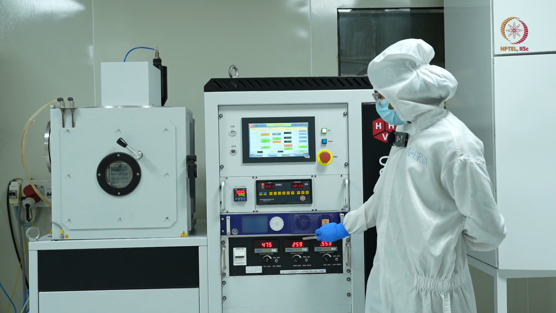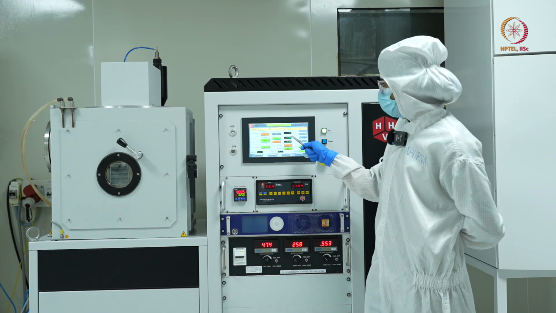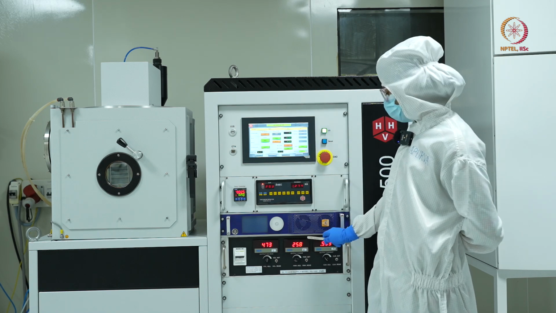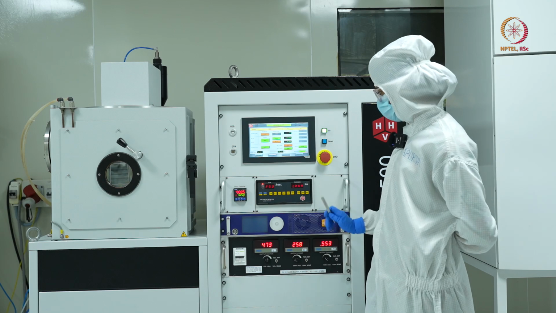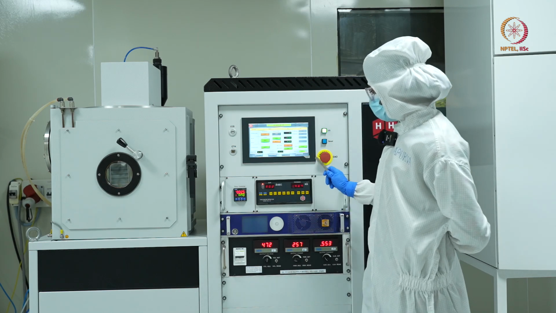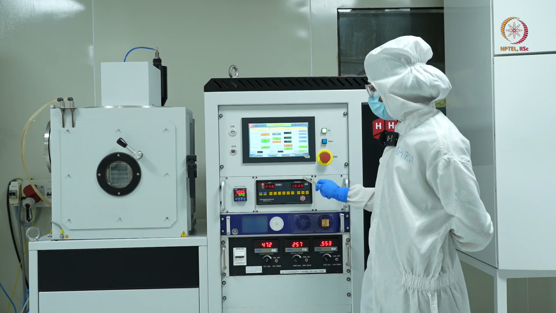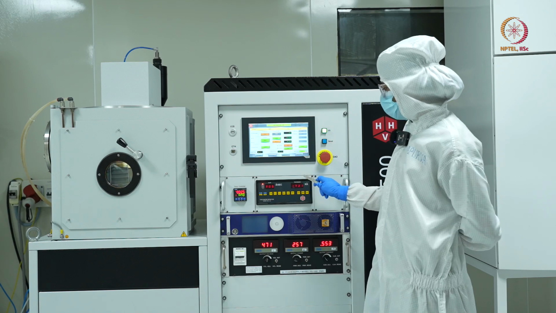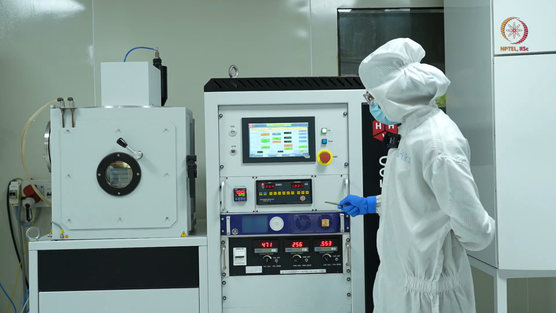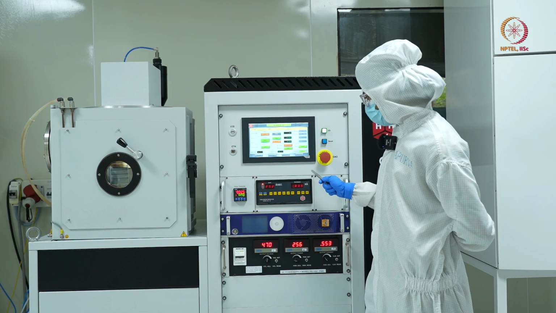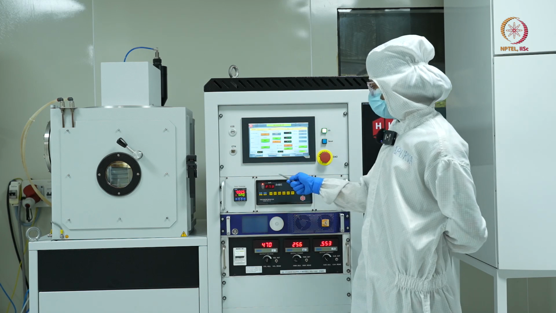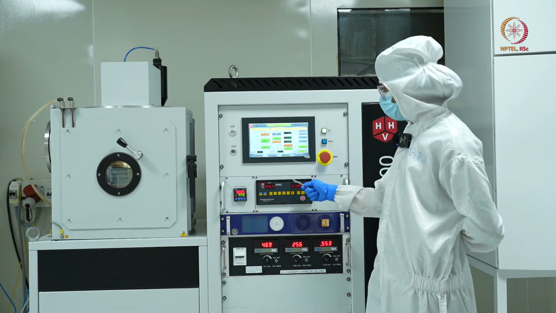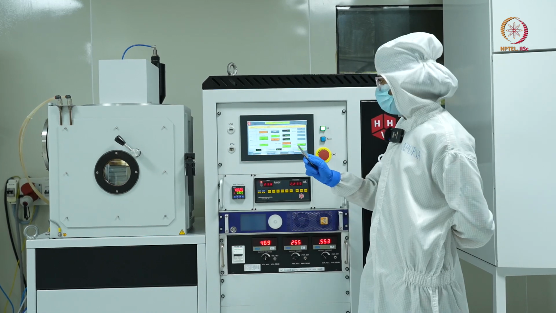To increase more power, we can increase the argon flow if required, but I feel this is sufficient power for the deposition to happen. I will deposit for around 4 to 5 minutes, depending upon how much thickness I want. Here the deposition rate is really high, so my desired thickness has been reached.